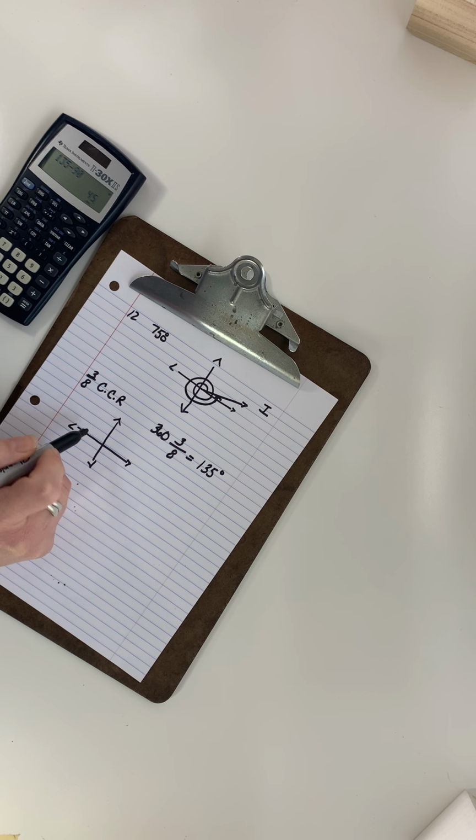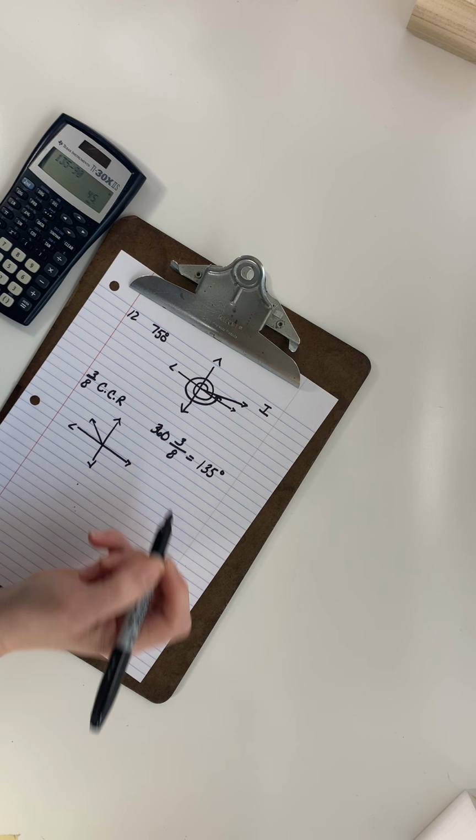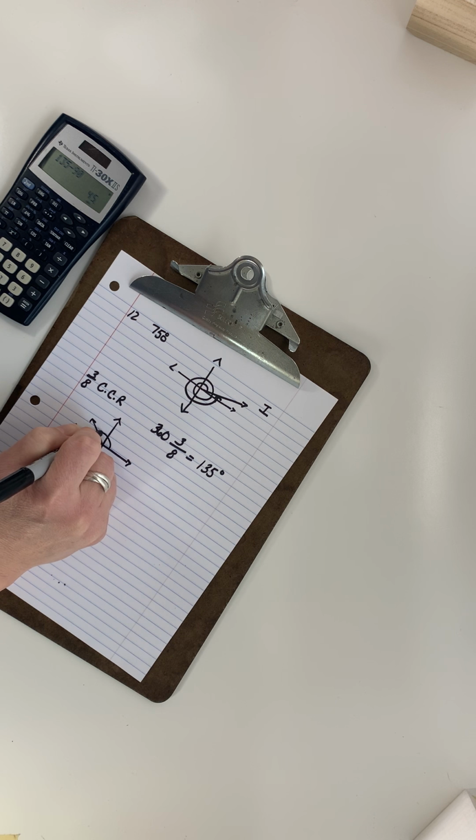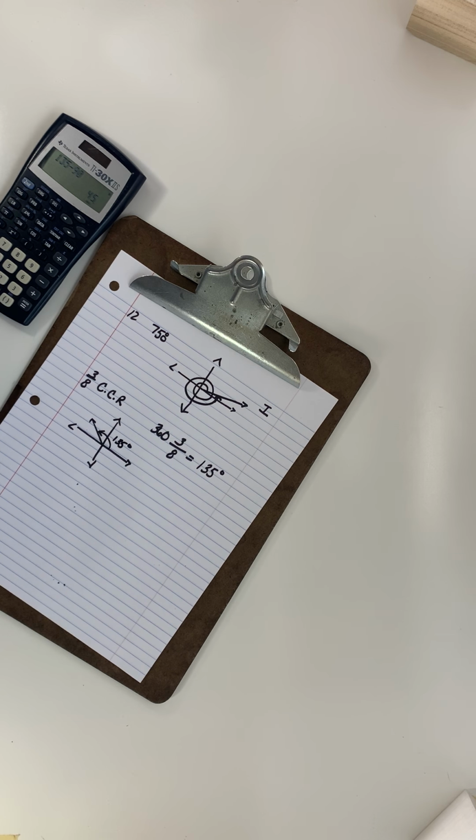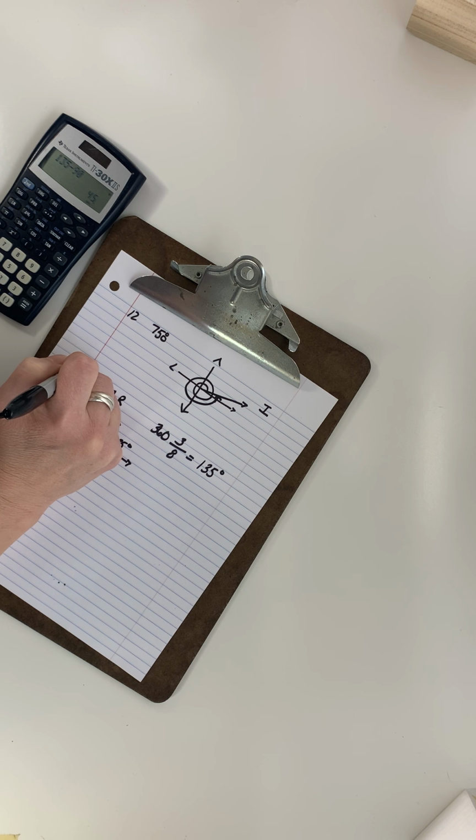Well, 45 is halfway, so we'll put it right here. So that gives us, start at our initial side, end at our terminal side, and that gives us our 135 degree angle, which is 3/8 of a counterclockwise revolution. Okay, that was number 14.